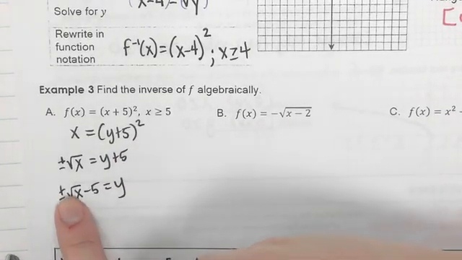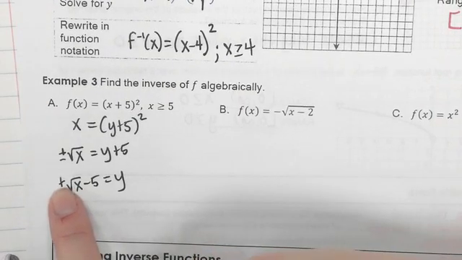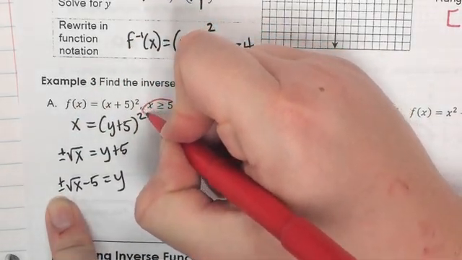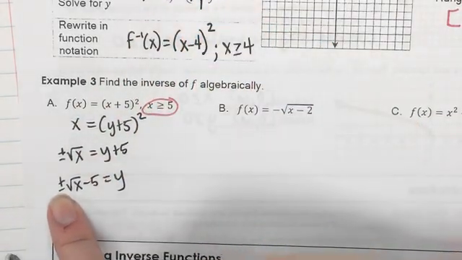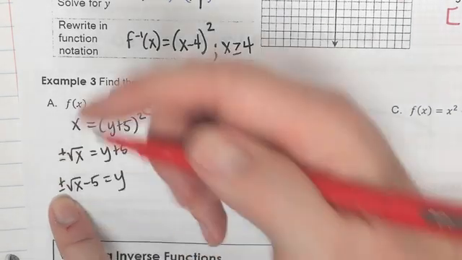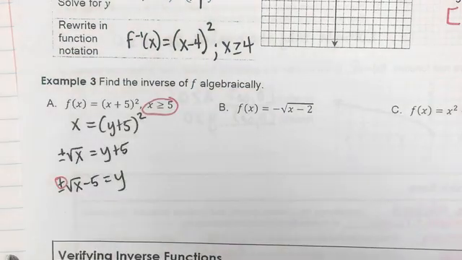All right, now, what do you think? Are we going to have our positive square roots or our negative square roots? Look back over here. X is greater than 5. Is that a positive or a negative direction? Positive. So I just want the positive.